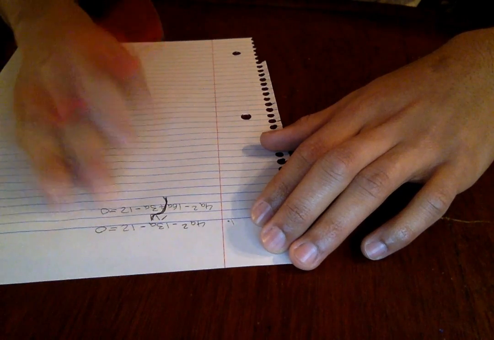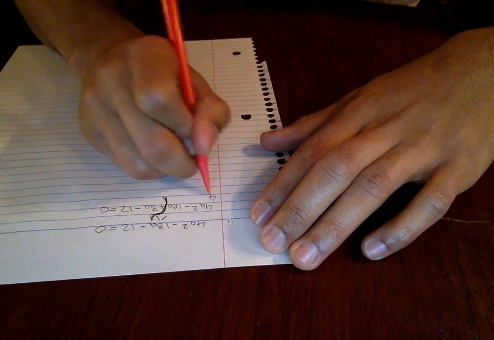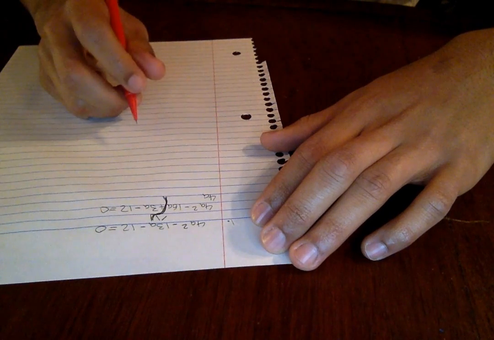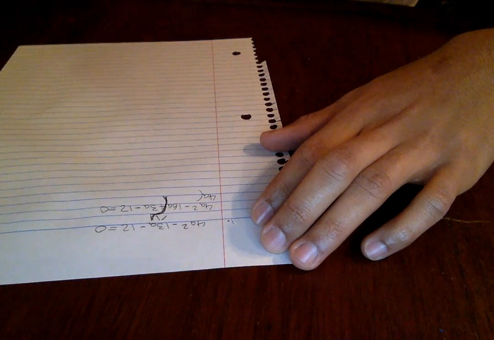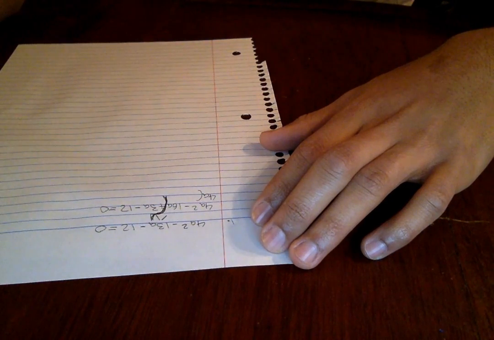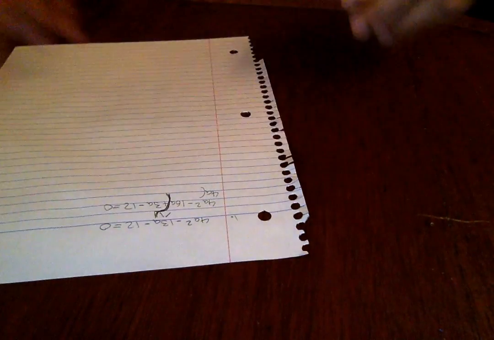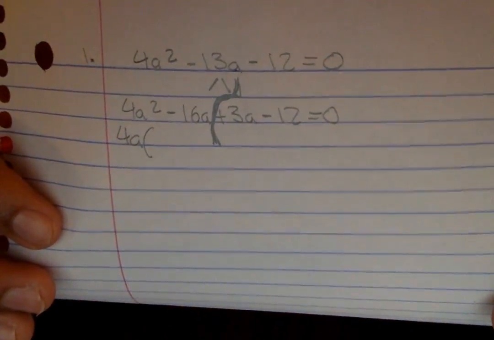So what's common between the two is 4a. And then you put a parentheses because you're about to start factoring. Just like this.